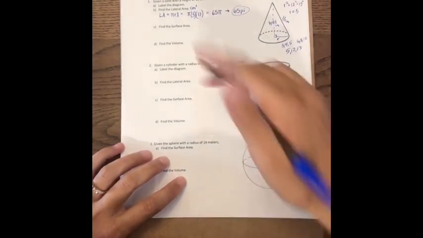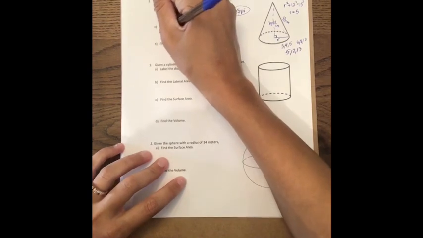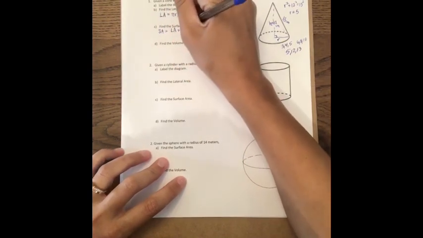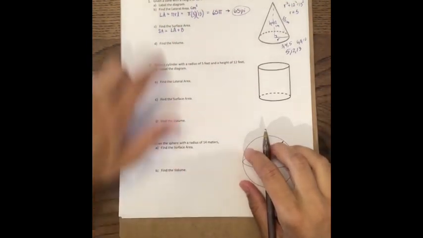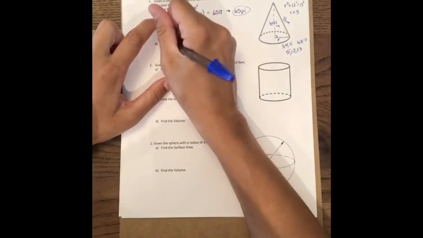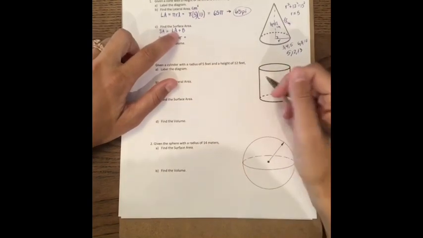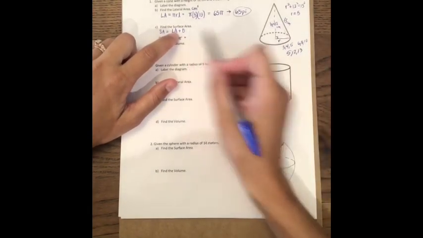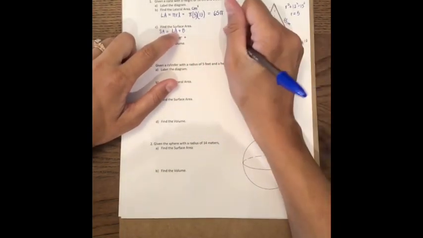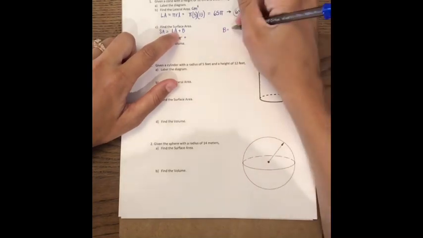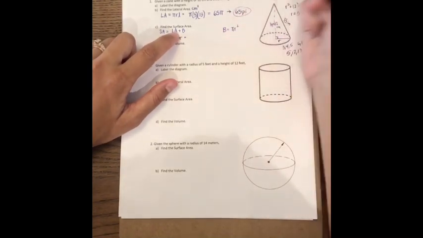The surface area of a cone is the lateral area plus 1 of the base area. We already found the lateral area, that's 65 pi. And we have to add the base area. So to find the base area, it's a circle. So the base area of a circle, that's pi r squared.